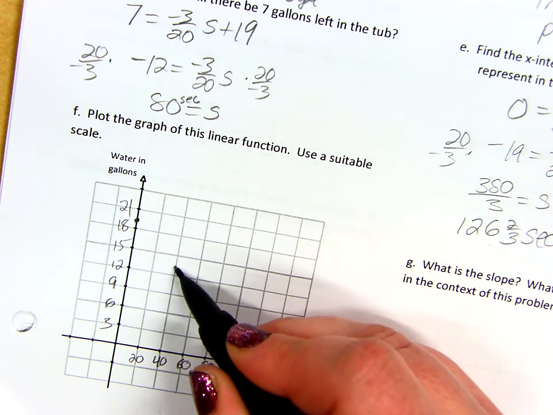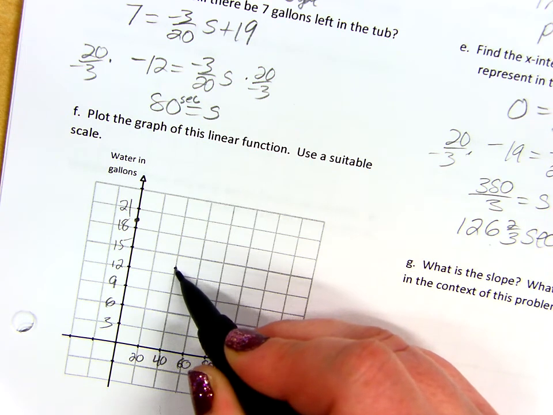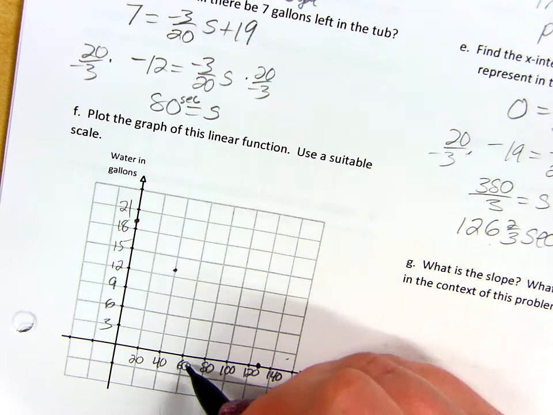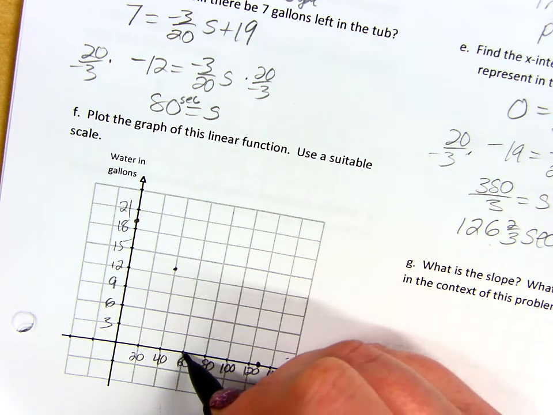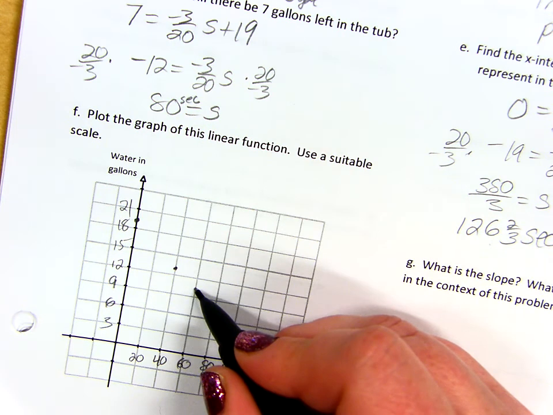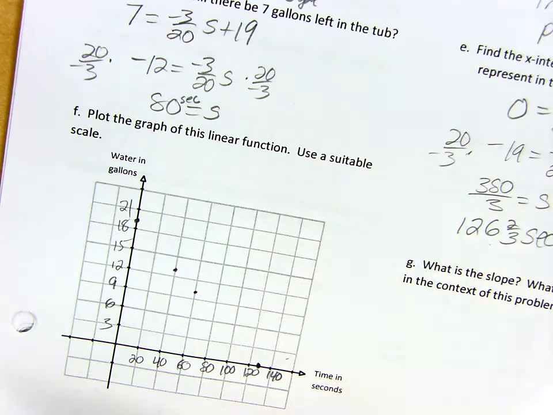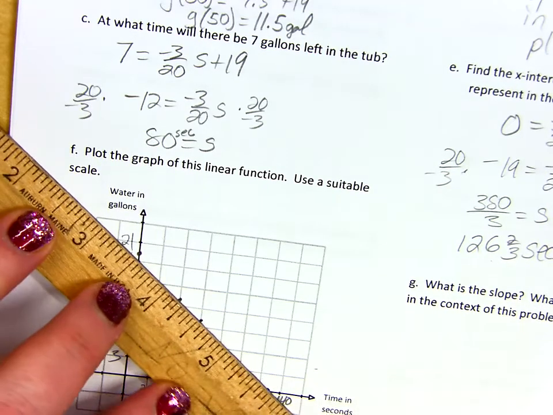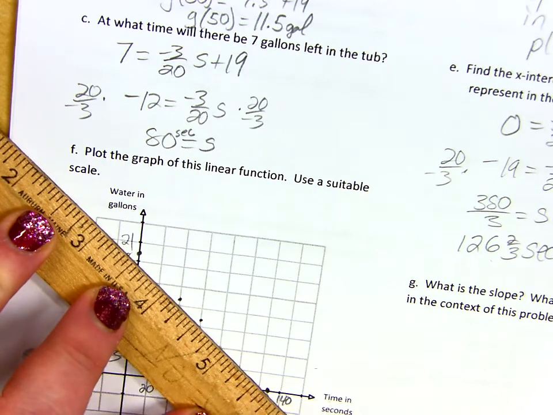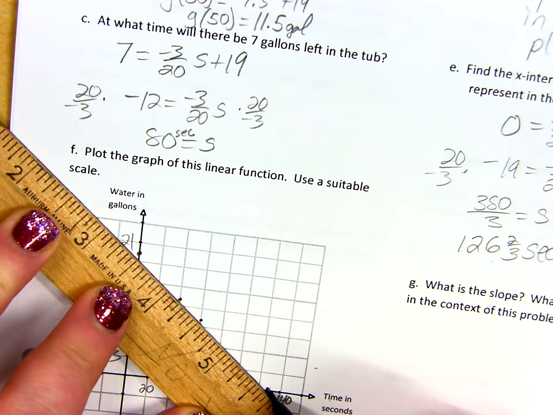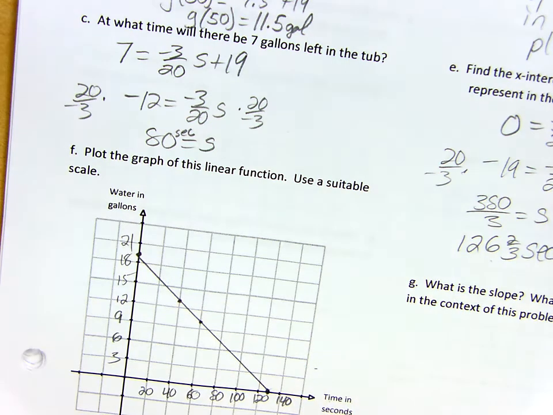So just for fun, I'm going to sort of plot everything that I have. And at 60 seconds, I had 10 gallons. So it should all fall in a straight line, or pretty gosh darn close to it. Hey, not bad.